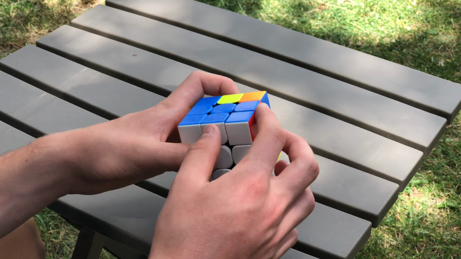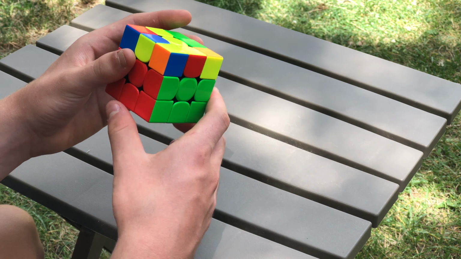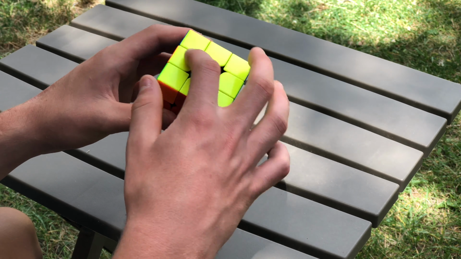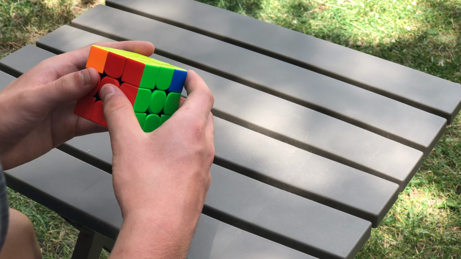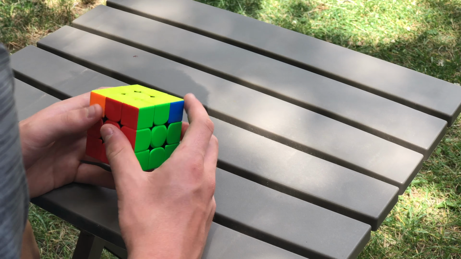It's supposed to look like this: first 2 layers done, but the top is not solved. And the goal for today is to have your top solved. Well, the corners don't have to be solved. Okay, so I'm gonna get into it.